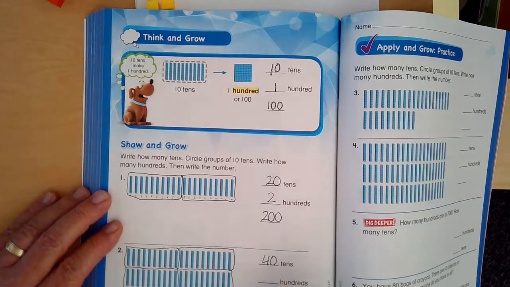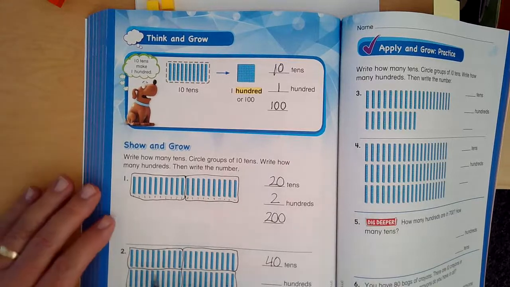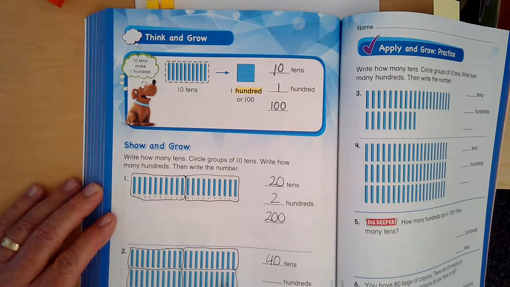How many hundreds? Each time I have a group of 10, that makes 100. So I have 1 group, 2 groups, 3 groups, 4 groups. I could say 100, 200, 300, 400.